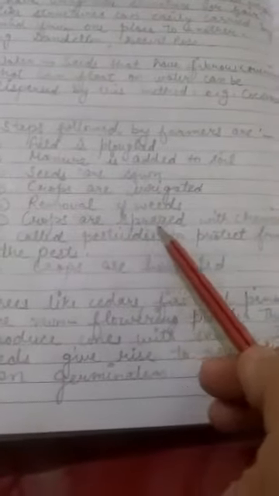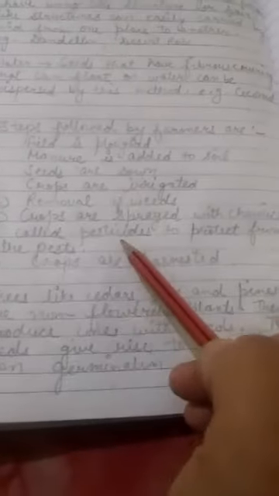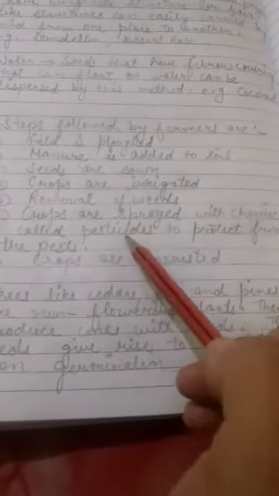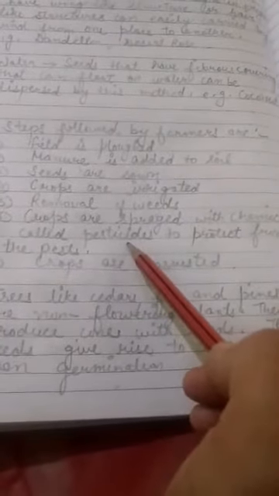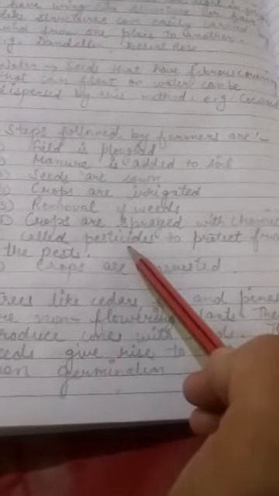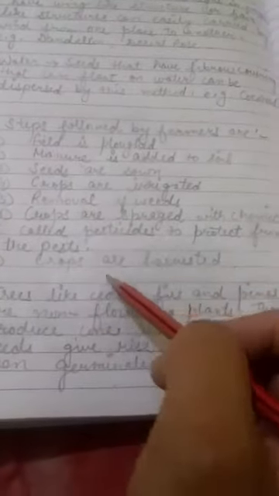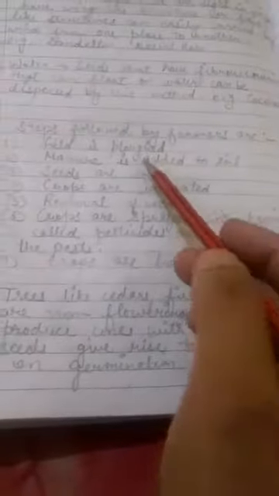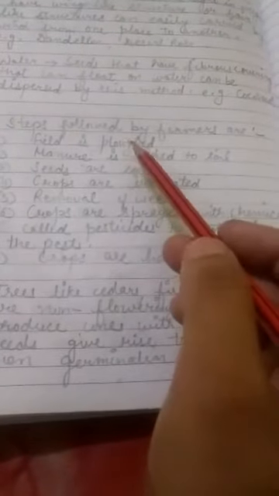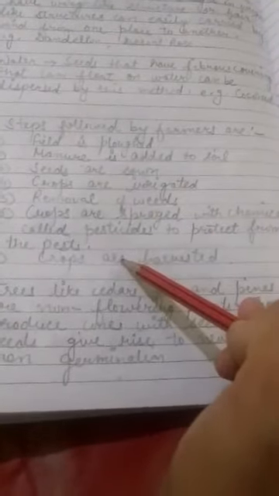Next is, crops are sprayed with chemicals called pesticides to protect from pests. As I told you, pesticides are those chemicals which are used to kill pests. And last is, crops are harvested. So these are the steps which are followed by farmers to grow the crops. Clear? Next question is last.